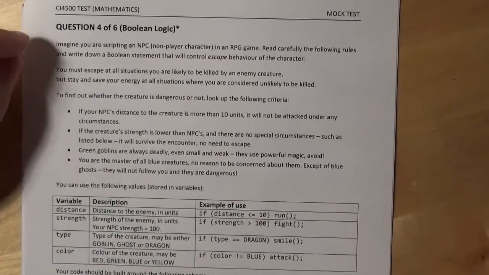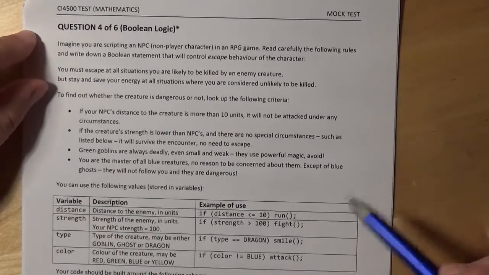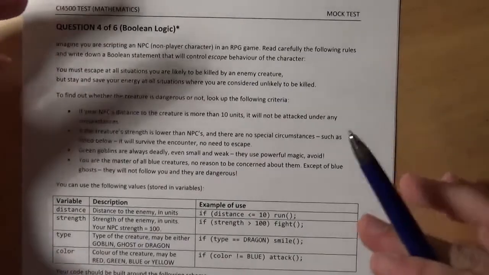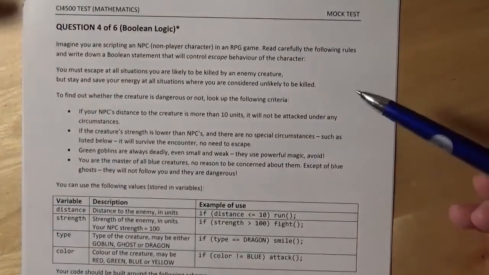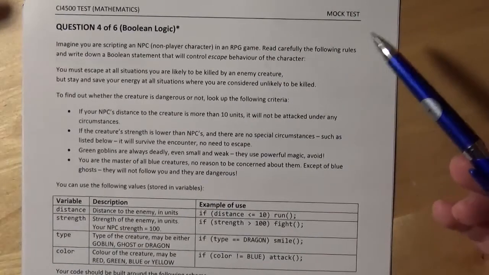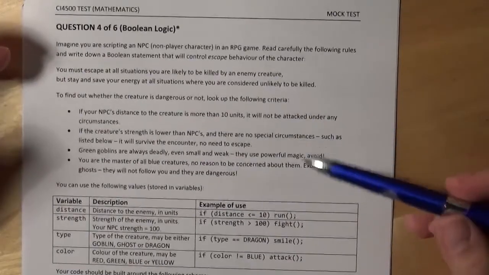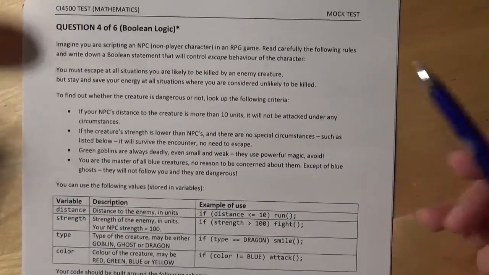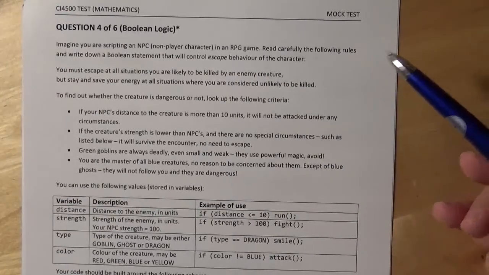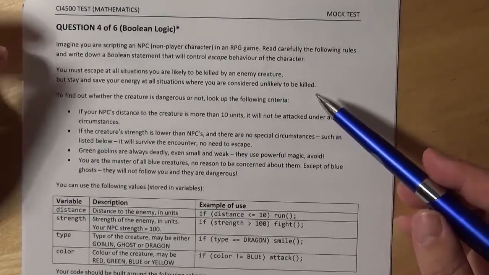Question number 4 is about Boolean logic, and it's actually one of my favorite ones because it's very closely based on some kind of a gaming situation. You are basically programming an NPC, non-player character, in an RPG game so that it escapes in any situation which is risky, which is dangerous, and stays and saves its energy when the situation is considered unlikely to get killed.